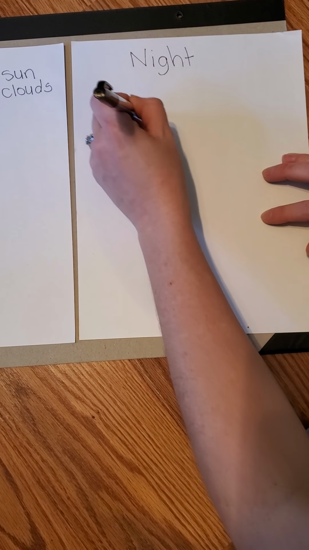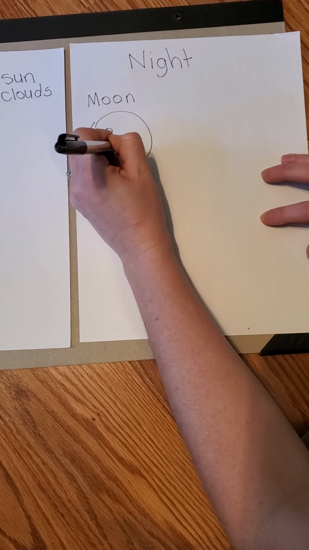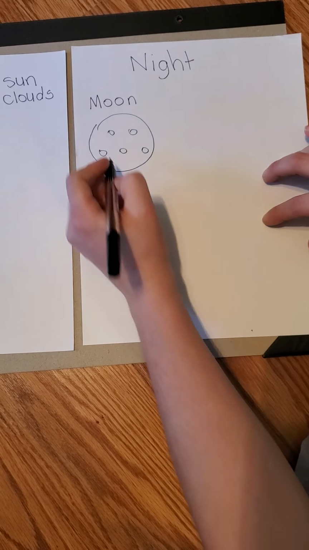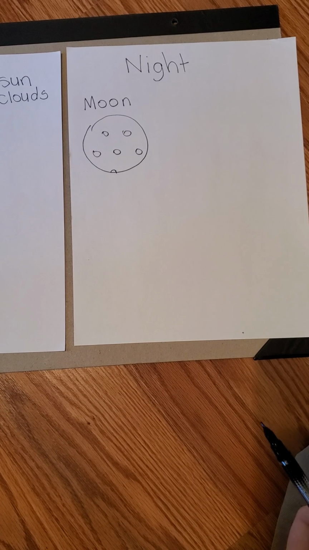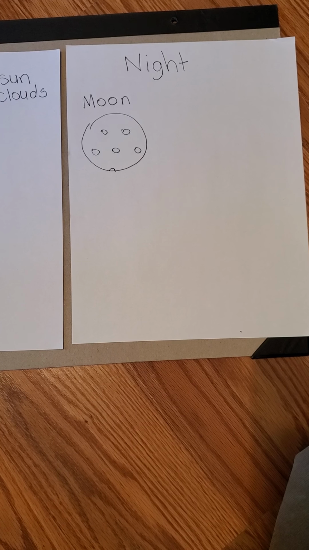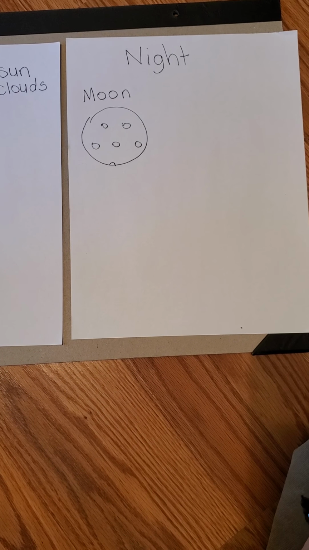Okay, you probably drew the moon, and there's lots of different ways the moon can look. Some of you might have drawn a circle with smaller circles. What do you think those smaller circles are? There is a scientific name for what those smaller circles are. Those smaller circles are called craters, and we'll learn more about what craters are when we study the surface of the moon. But you might have drawn your moon like that. You might have drawn a moon like this. Okay, that's a crescent moon.